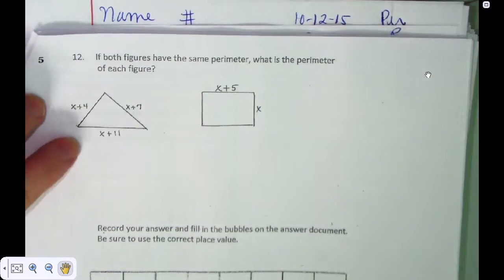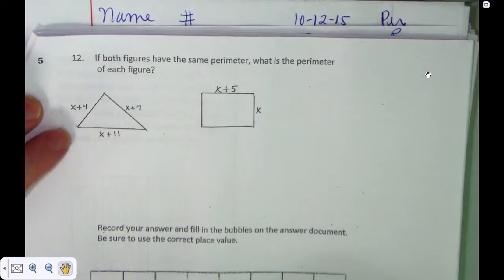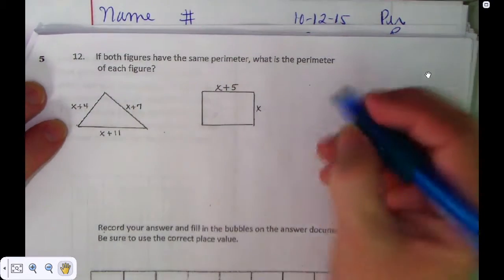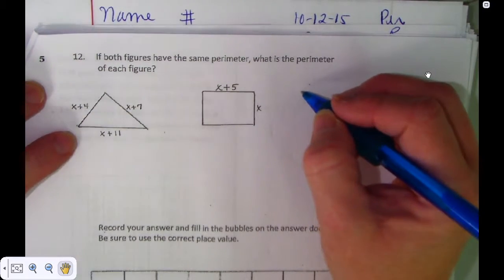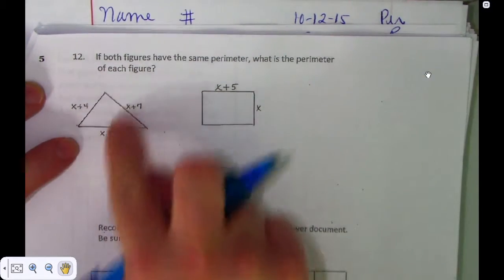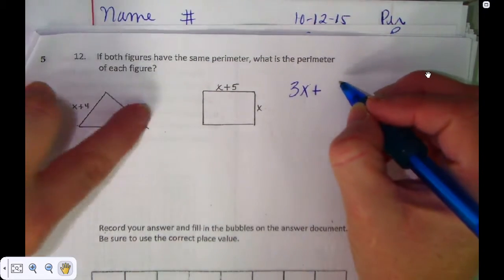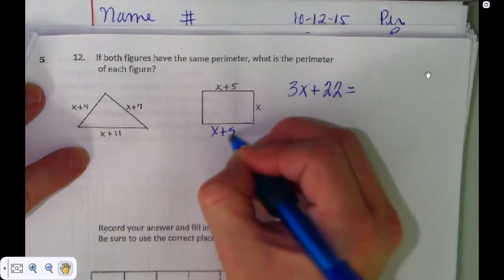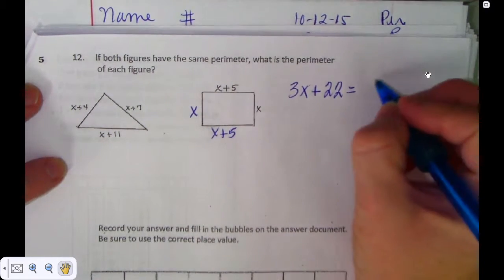Okay, number 5. Guys, what we have to do is get the perimeter. We don't know the perimeter, but I know that I'm going to add my x's up. How many x's are over there? 3 x's plus what? What's 4 plus 7 plus 11? 22. Good. And that equals, on our rectangle, opposite sides are equal or congruent. That's going to be what?